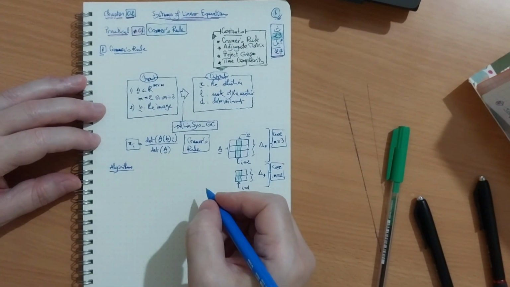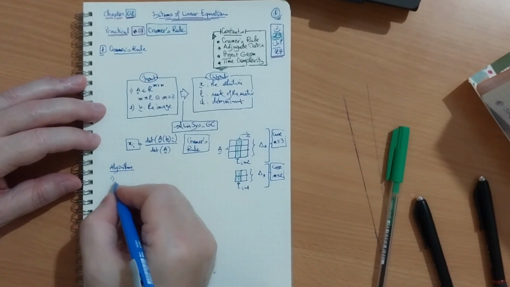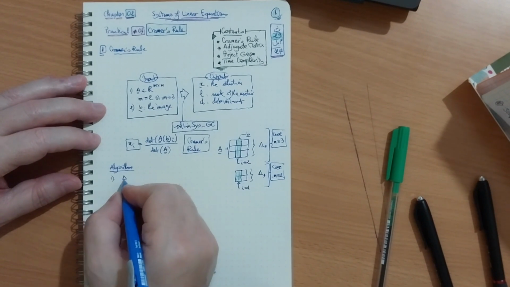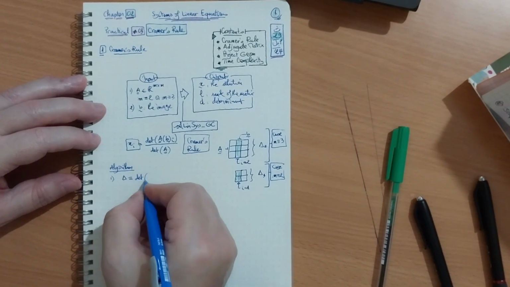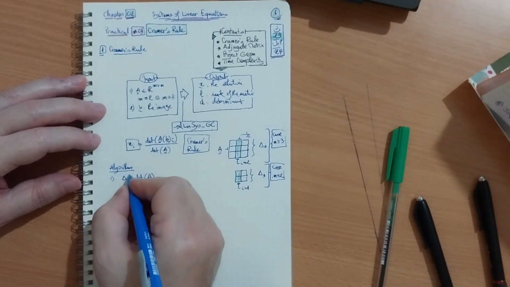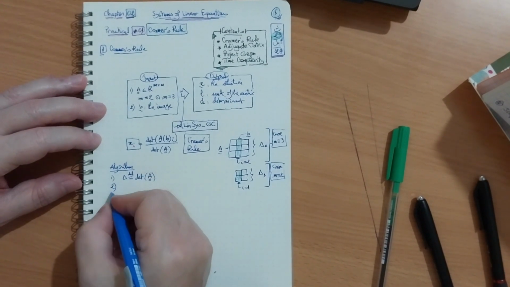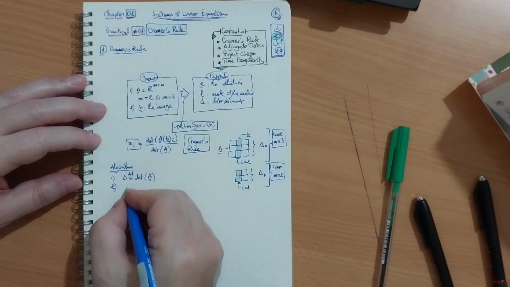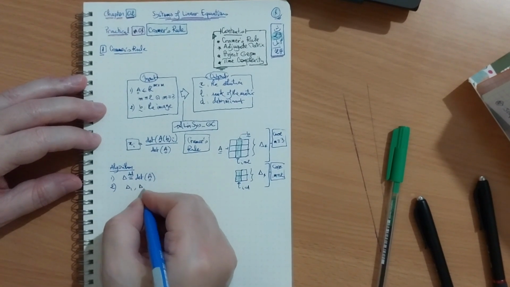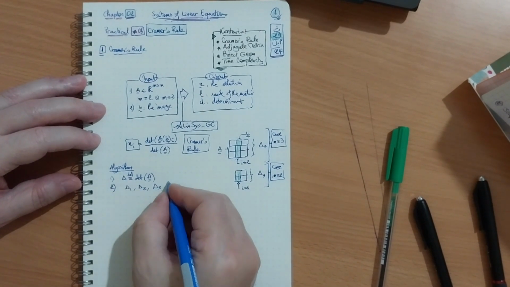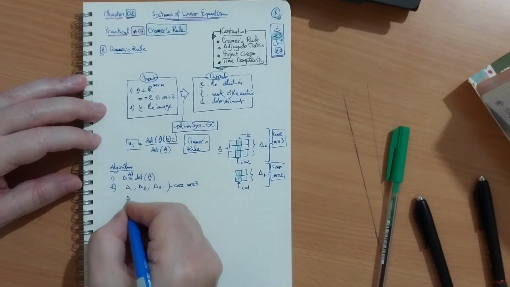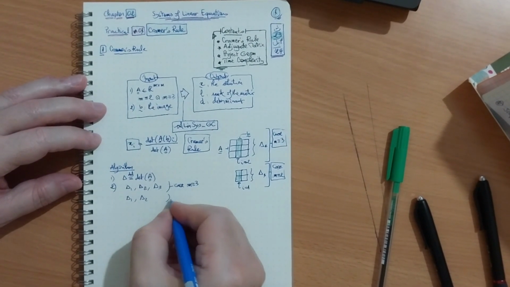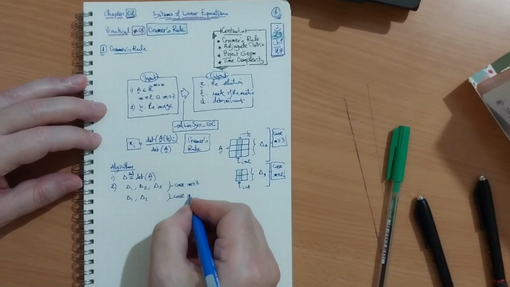We first calculate delta, the determinant of the mother matrix, by definition, and then we calculate delta 1, delta 2, and delta 3 in case m equal 3, or delta 1, delta 2 in case m equal 2.